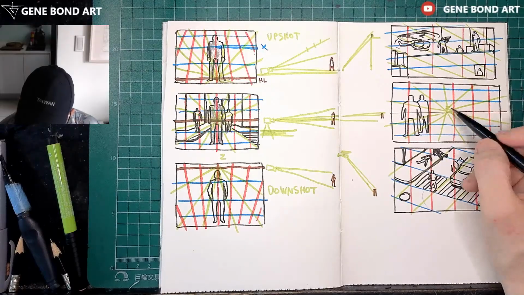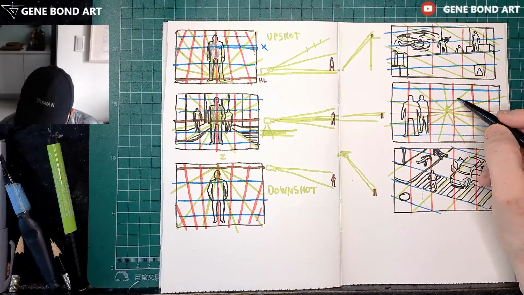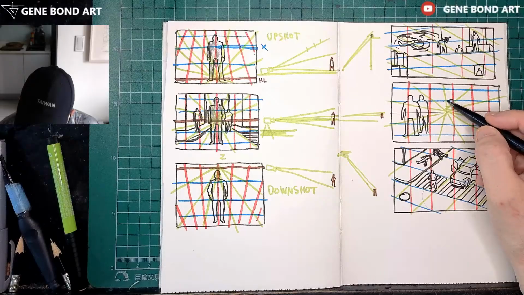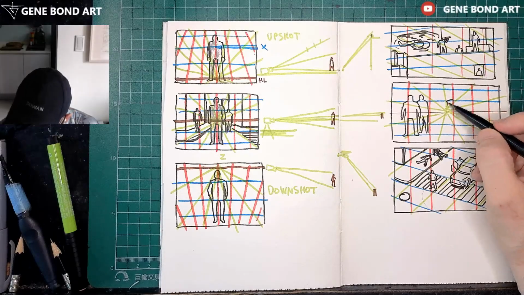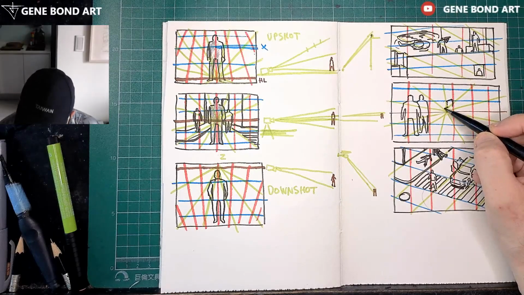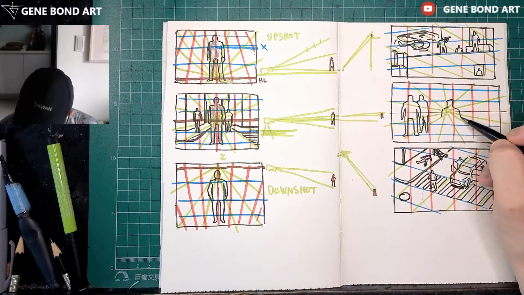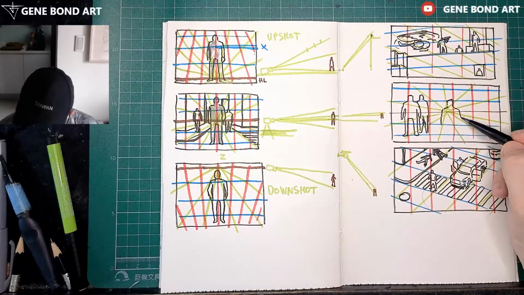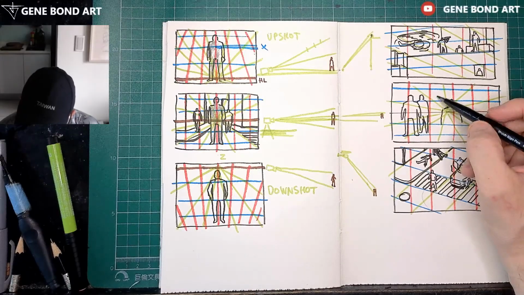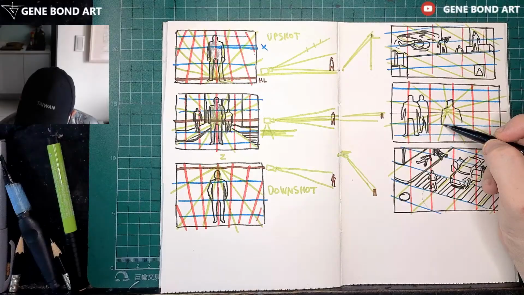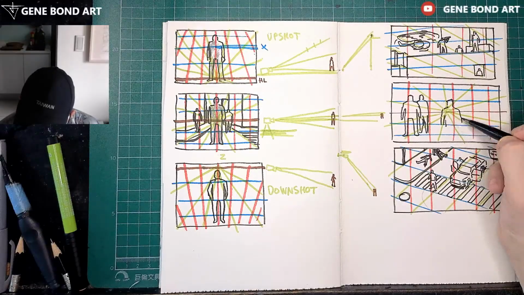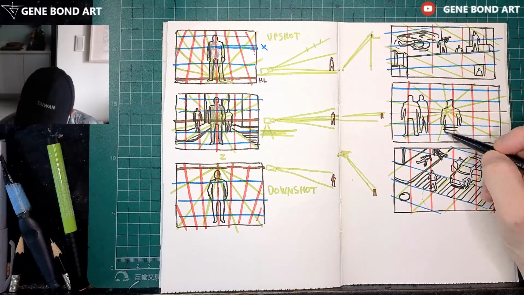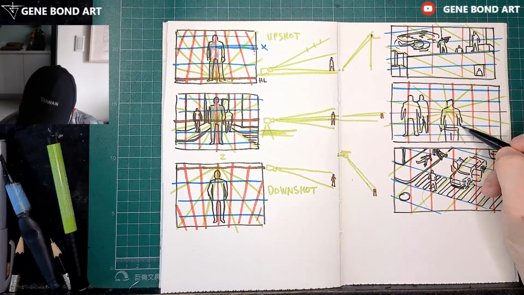Then we have, I don't know, this guy, he's closer to us, but looks weird like this.